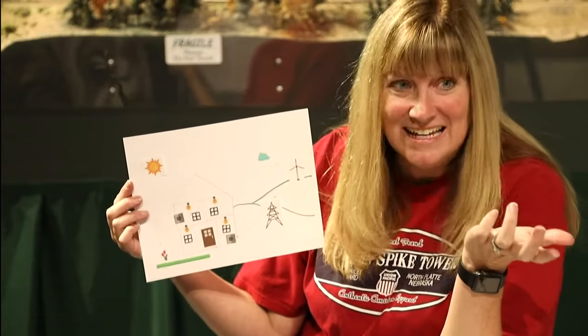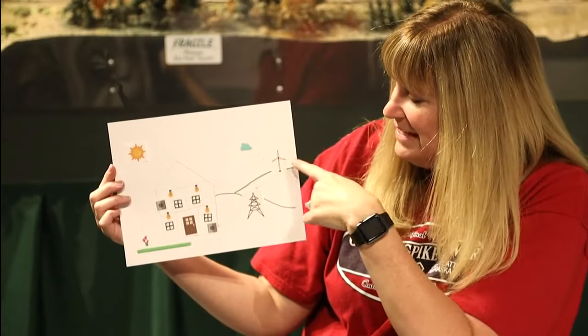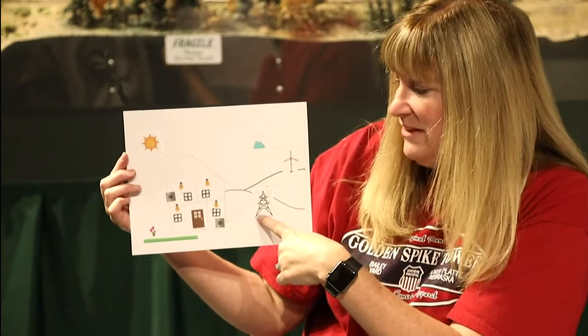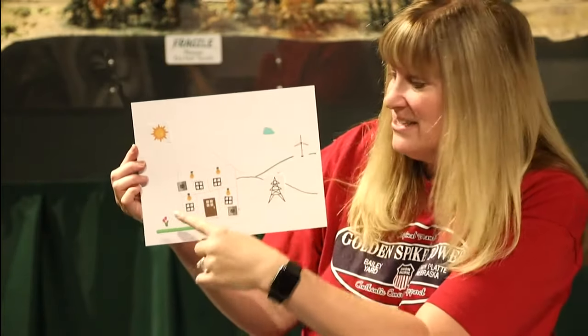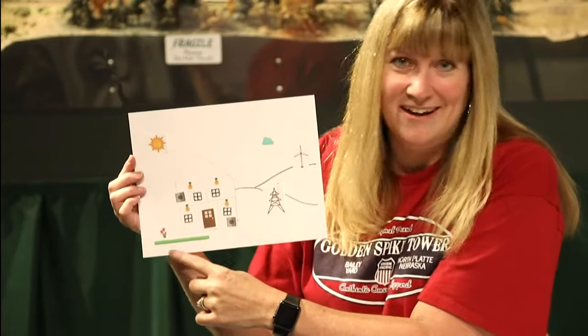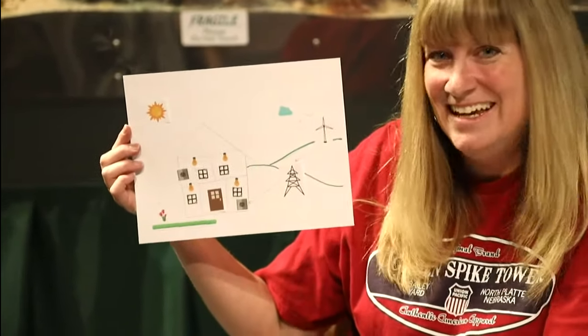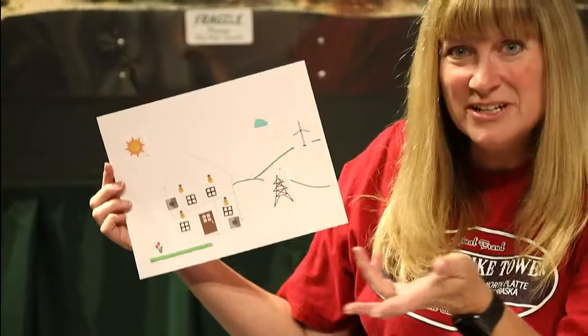Now, how did that get to my home? I decided that I wanted to have a cloud up here and some wind that would go to the windmill to give me electricity to power that. And I also wanted some flowers, and I didn't have time to draw my cornfield, but I kind of wanted to grow my own corn too. But all that energy comes from the sun. And so that's just one example. So we're going to go ahead and make one.